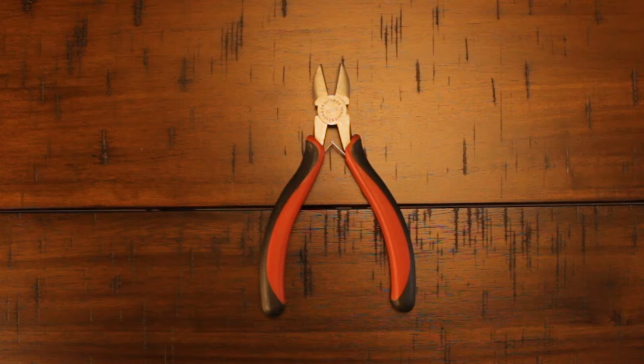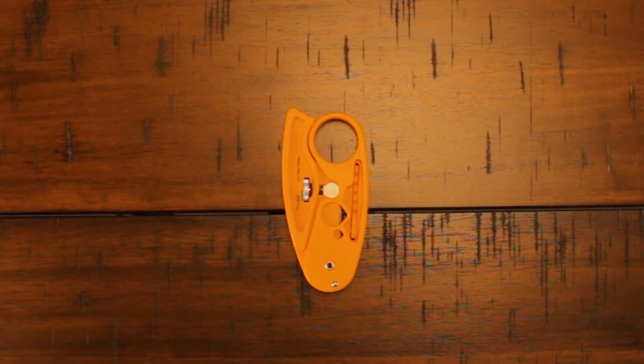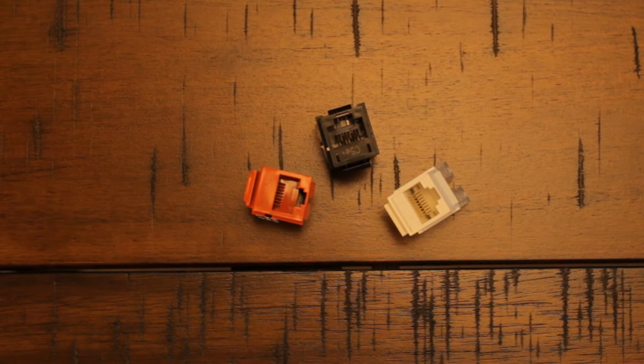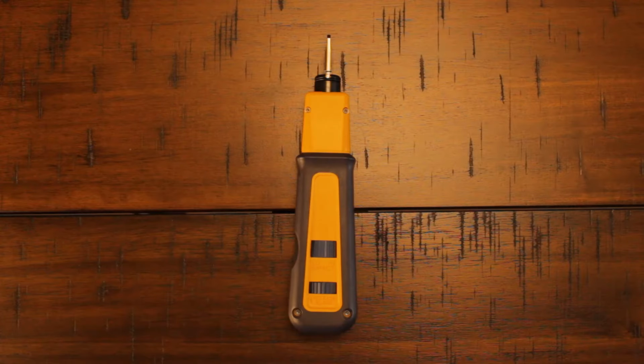A wire cutter or a UTP cable stripper is required to cut the cable. A wire stripper or a UTP cable stripper to remove the jacket of the Ethernet cable. Some Keystone jacks. These ones that I have are standard and require a tool to punch the wires down. Last but not least is the punch down tool for Ethernet cable. Even if you use toolless Keystone, I recommend you to have one with you.